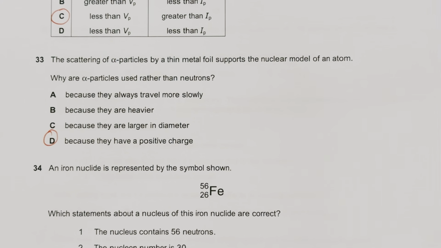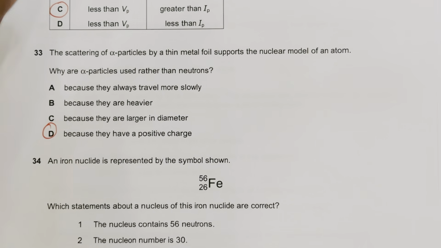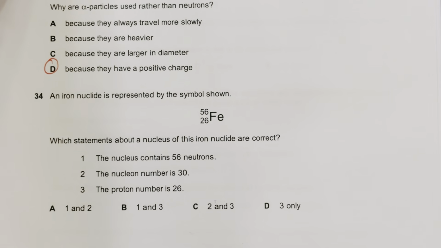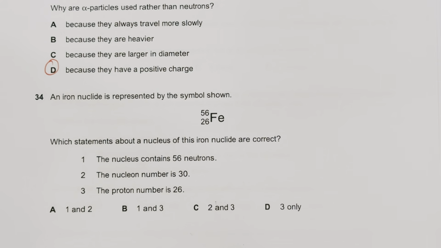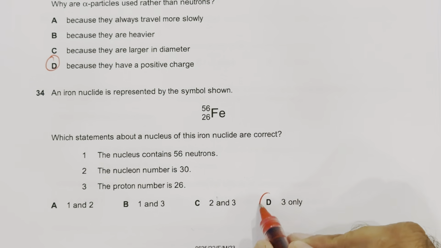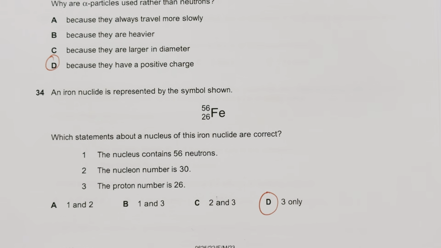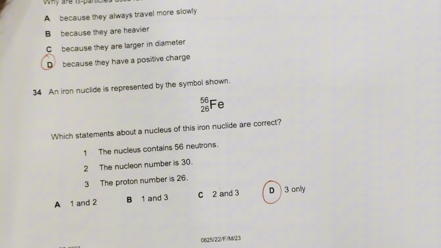Moving to question number 34, an iron nuclide is represented by a symbol shown. Which statement about the nucleus of this iron nuclide is correct? This is more of a chemistry question. The nucleus contains 56 neutrons. No. The nucleon number is 30. No. The nucleon number is 56. And the proton number is 26. Yes, the proton number is 26. Option D is the correct option.